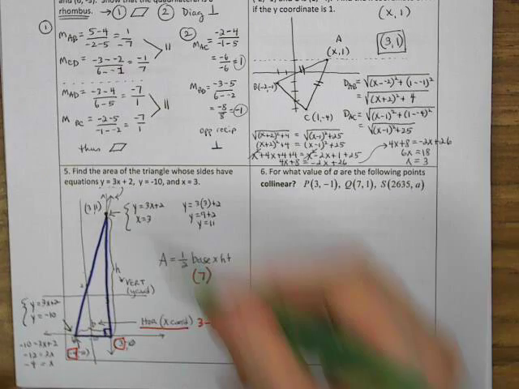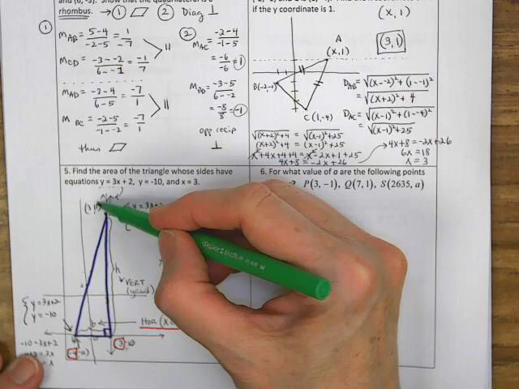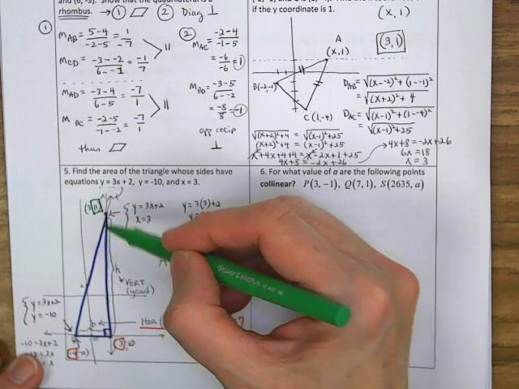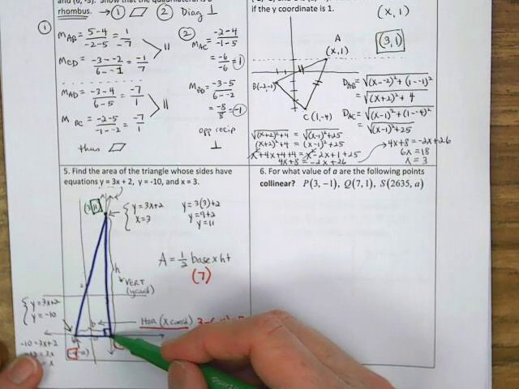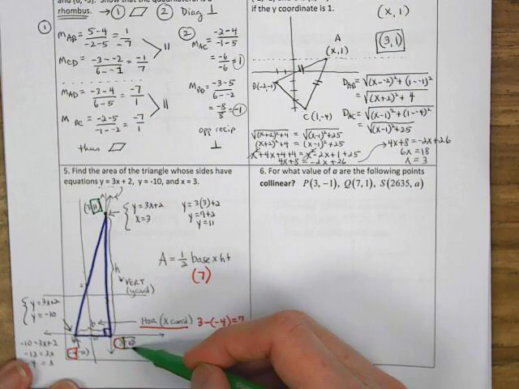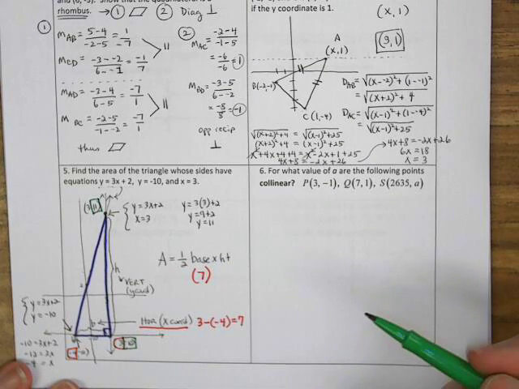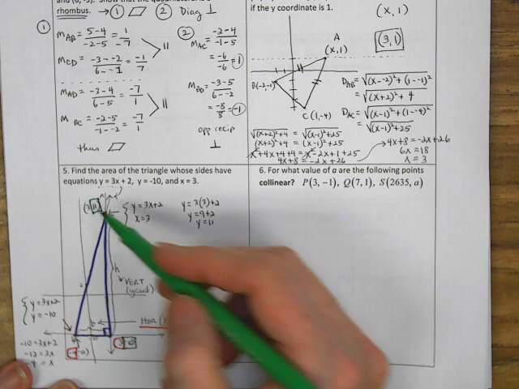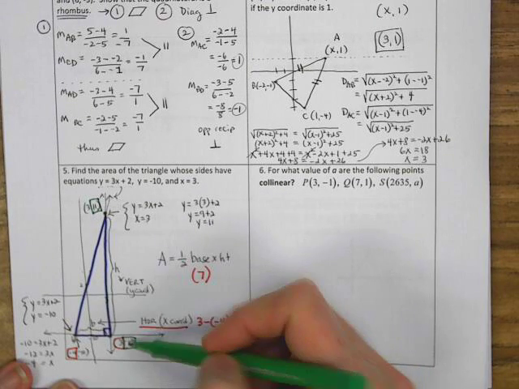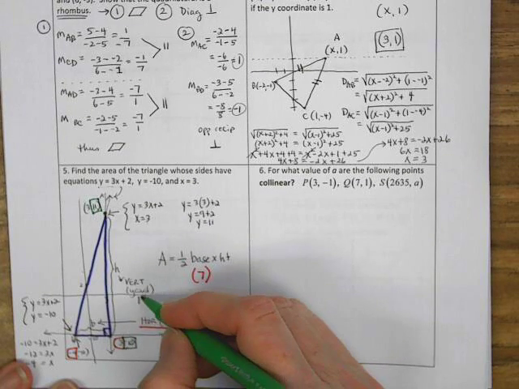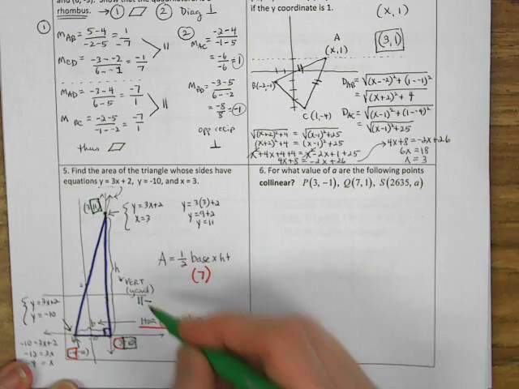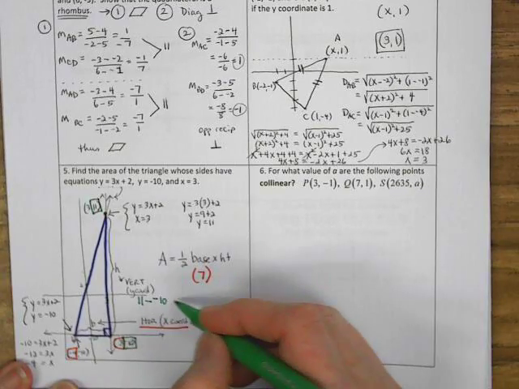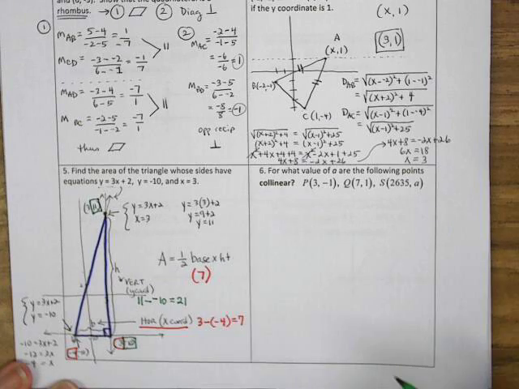So for that vertical segment, the y coordinate up at this point is 11, and the y coordinate at the bottom of that segment is negative 10. So to get that vertical segment, remember we do top minus bottom. So I'm going to do 11 minus negative 10, that comes out to be 21.